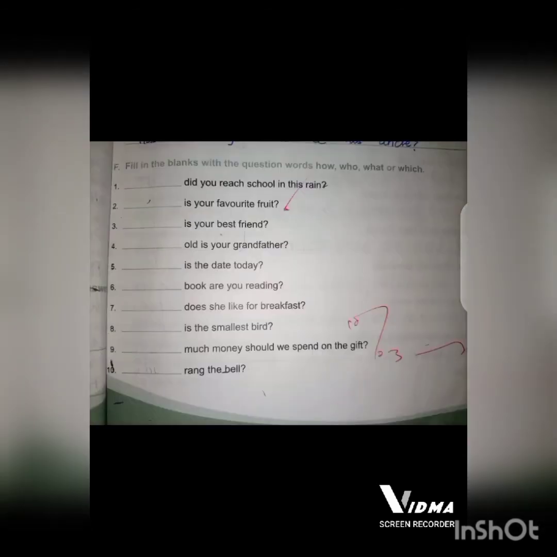Here we have exercise F. Fill in the blanks with the question words how, who, what or which. So the first blank here was dash did you reach school in this rain? Answer will be how did you reach school in this rain?